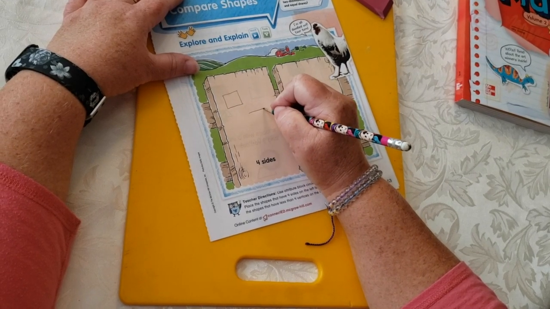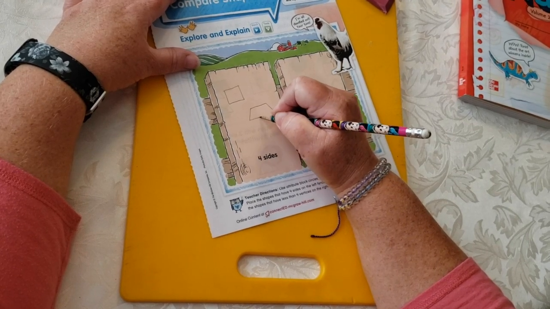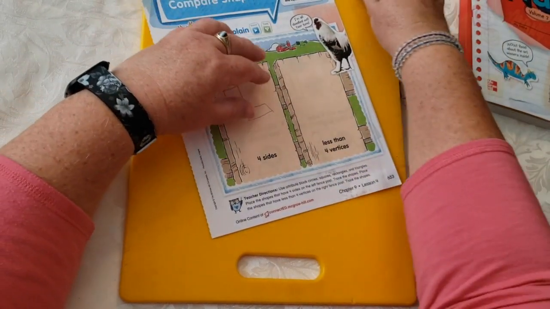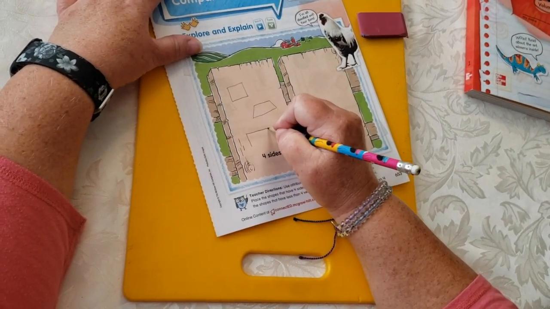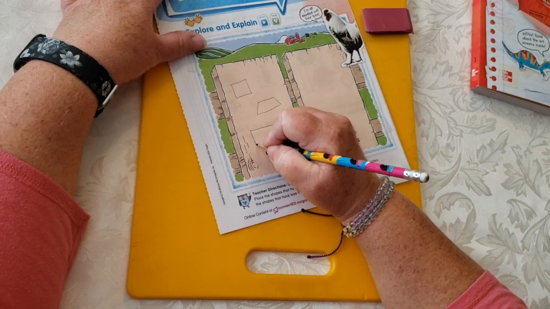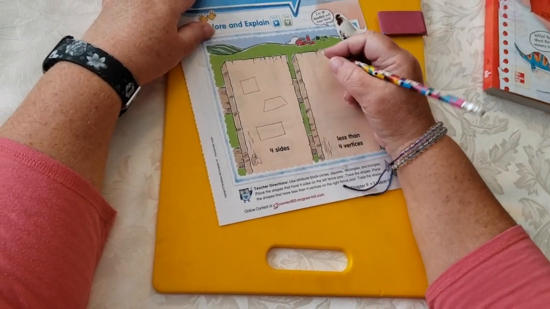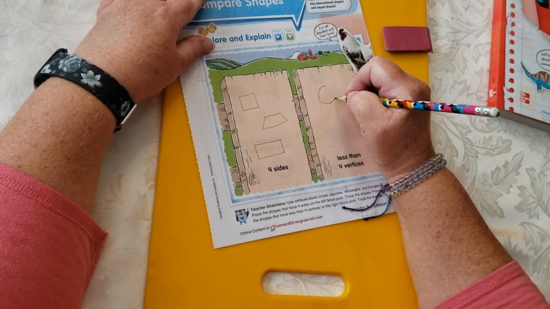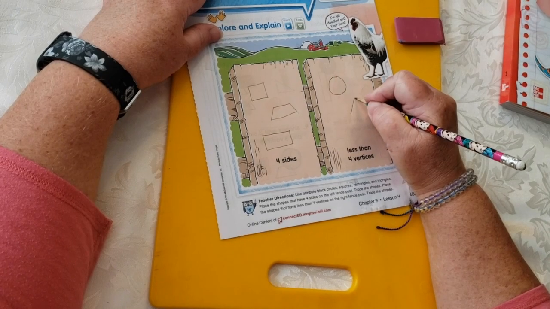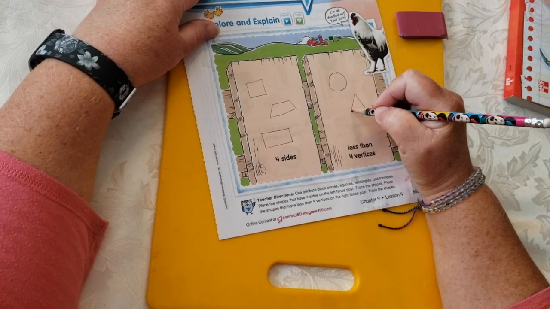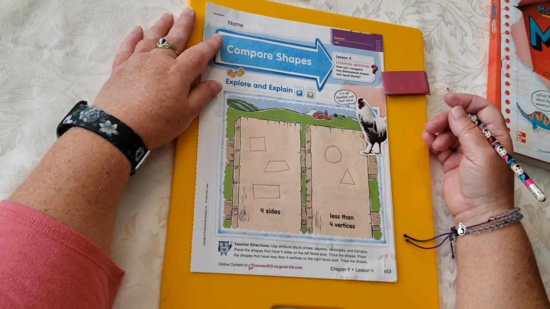We can draw a trapezoid because we know how. A little messy. And a rectangle. Those all have 4 sides. Less than 4. The easiest one, right? The circle, because it has 0. And a triangle. Okay. Take a minute to draw your shapes.